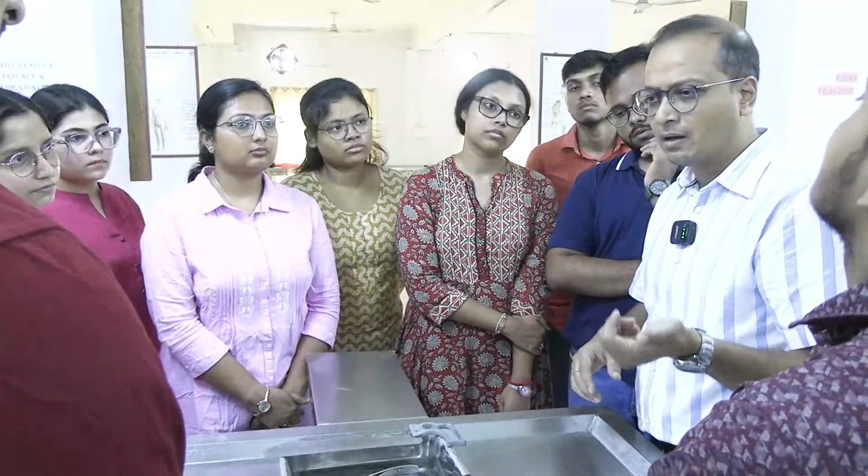Some of the prosections may be there already, and if we have enough cadavers left, then we will be doing the dissection as well. All right. So this is the dissection hall that we will be using. These are the wash machines that we will be using.